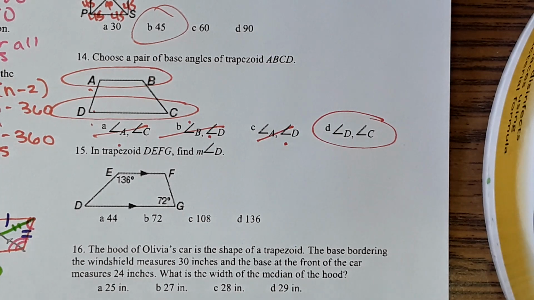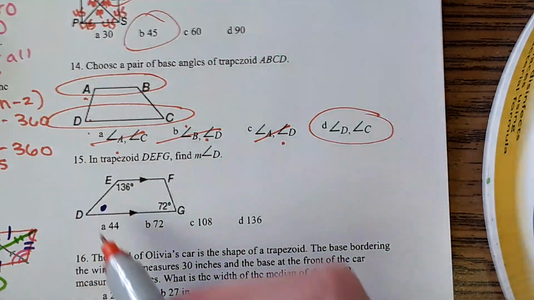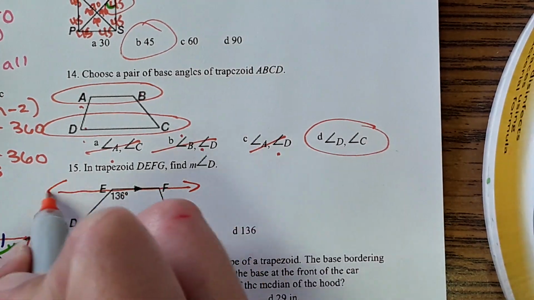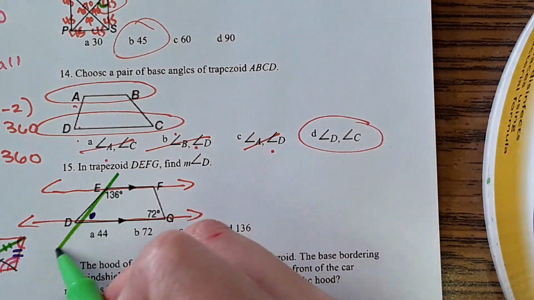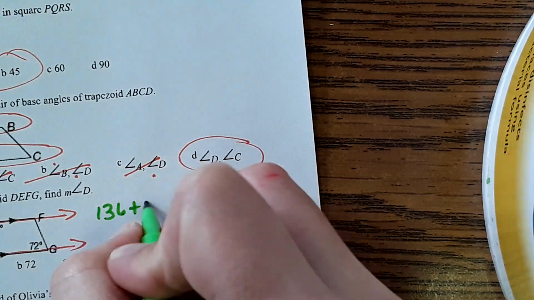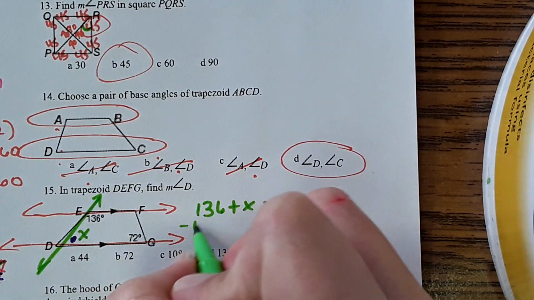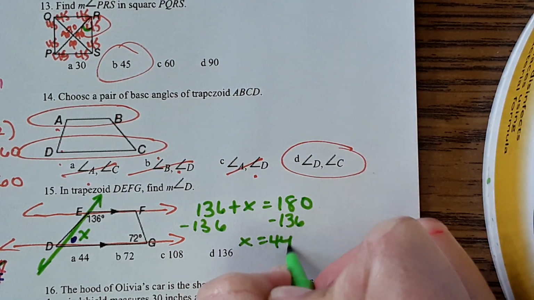15. Angle D. Right here. Well, we have a parallel line right here, a parallel line right here, and then this is a transversal. So therefore, this angle and this angle would be supplementary. We'll call this x. 136 plus x equals 180. And then we solve. X equals 44.